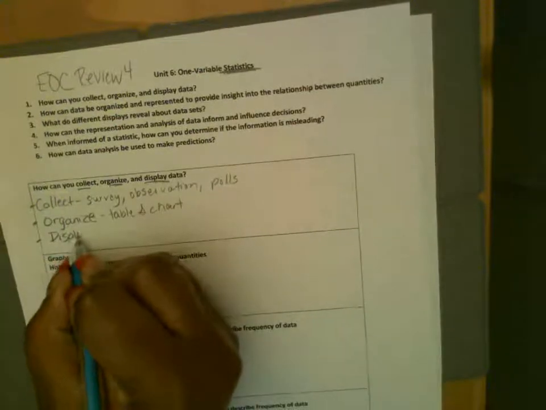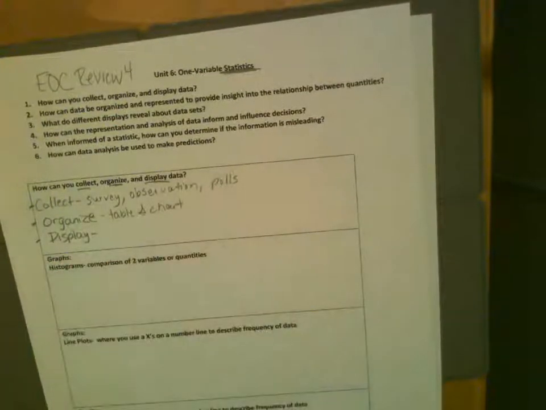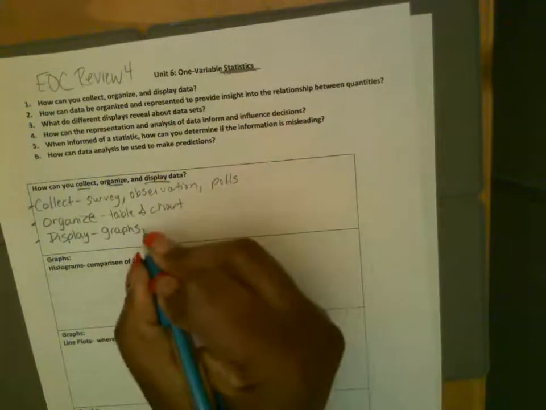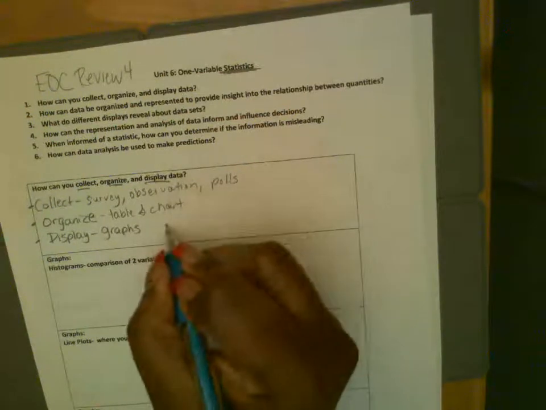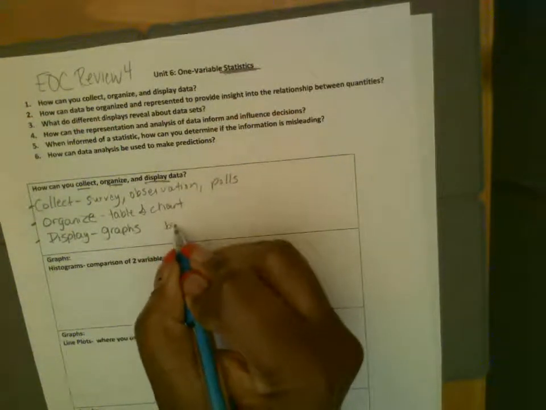How do you display that? Depending on the question that you want to answer, you display it through graphs and some special tables too, okay? Frequency tables and things like that. We'll talk about some examples, like a bar graph, okay? A bar graph displays the frequency of how many people or how many things fit into a particular category.